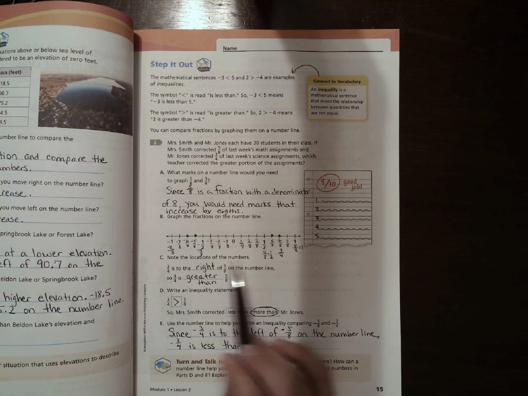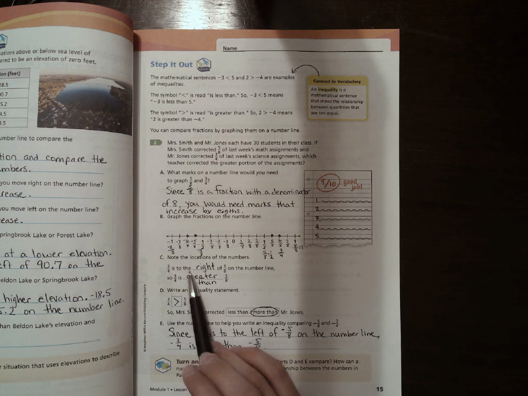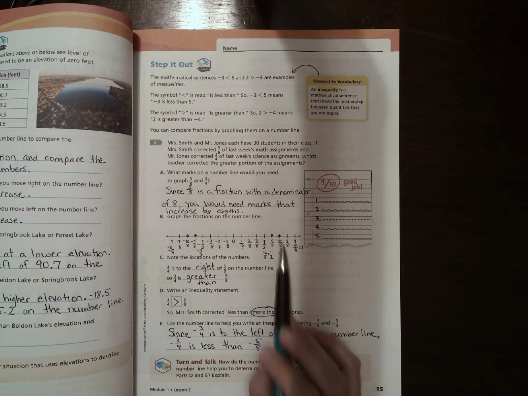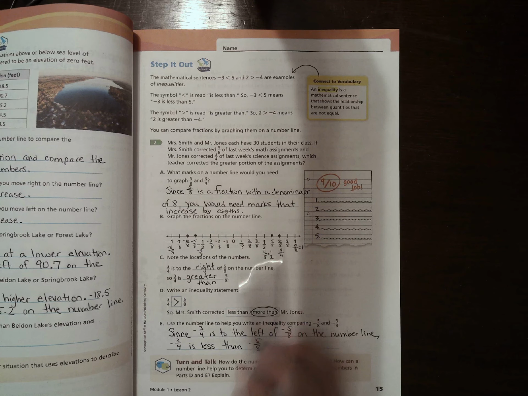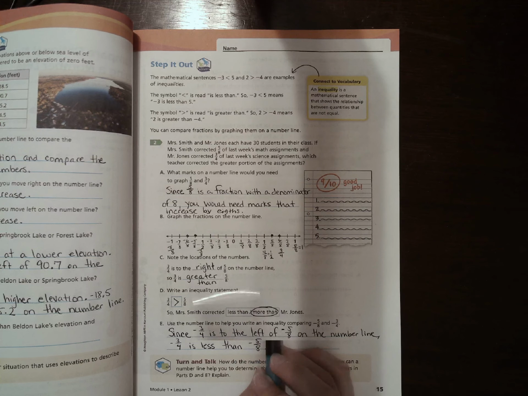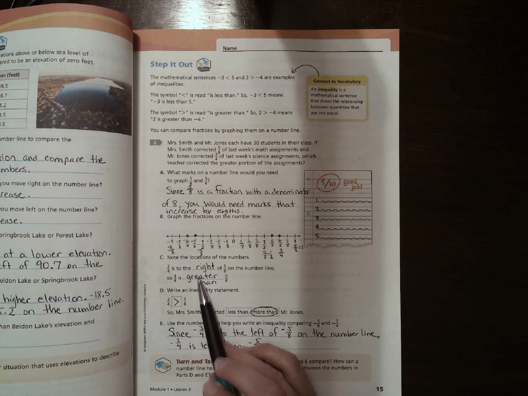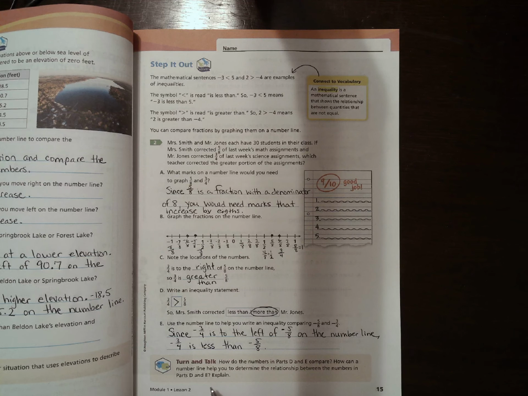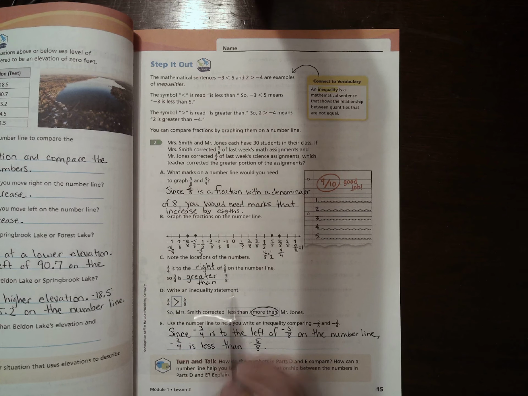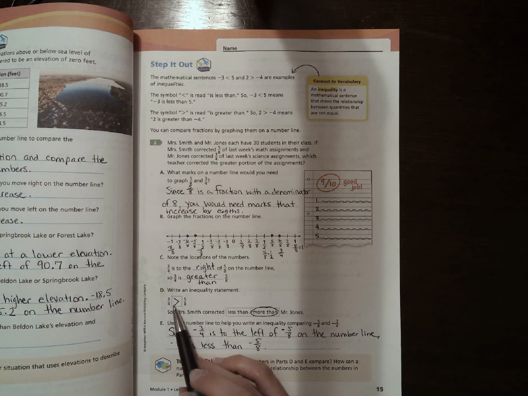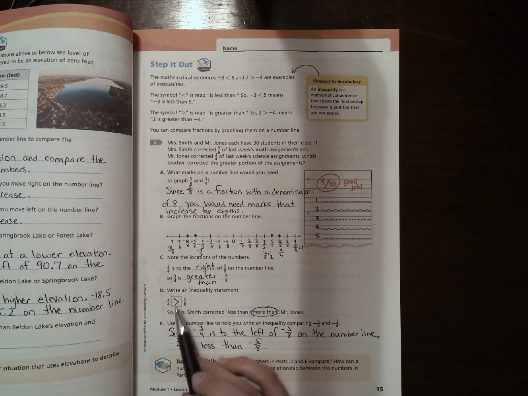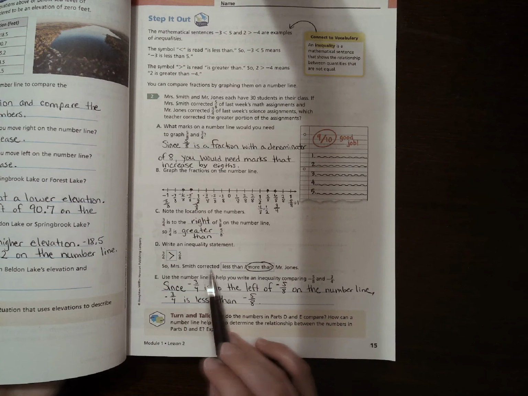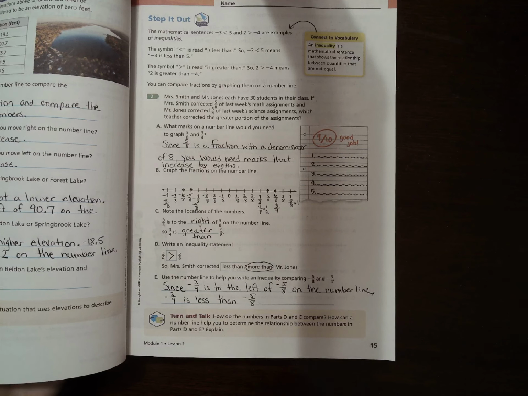Note the locations of the numbers. Here's 3/4, and it's to the right of 5/8 on the number line. So 3/4 is greater than 5/8. Write an inequality statement. 3/4 > 5/8. So instead of writing the word like we did up here, we are going to write the symbol. So Mrs. Smith corrected more than Mr. Jones.